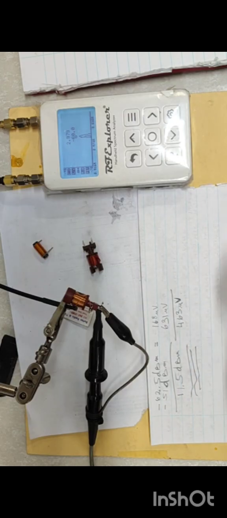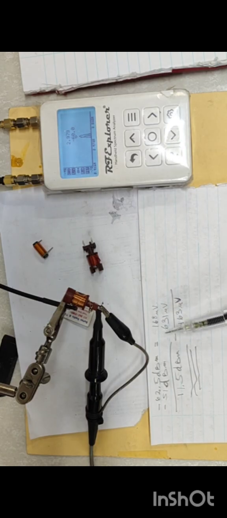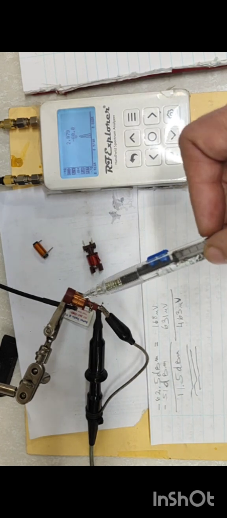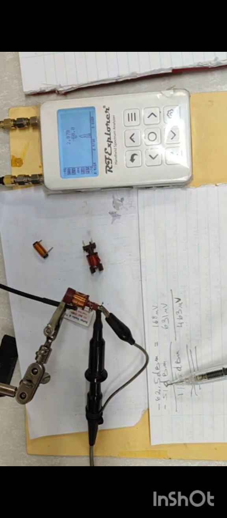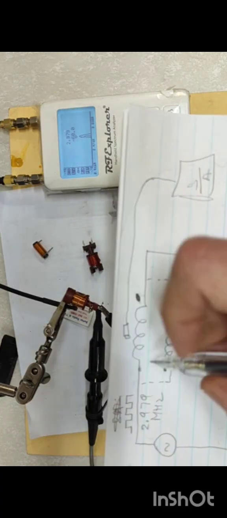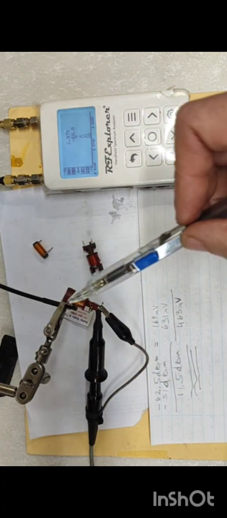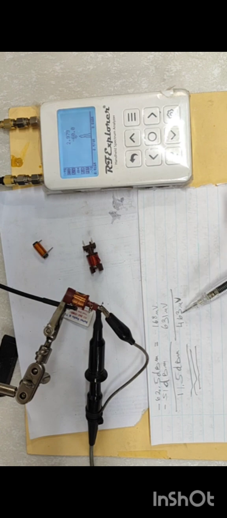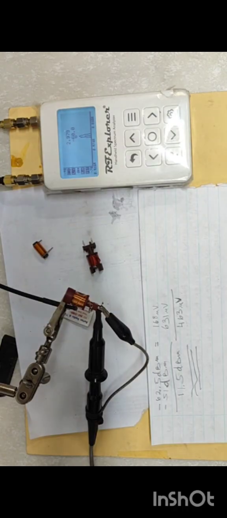So one way, minus 62 dBm means 168 microvolts actually measured by this probe that goes into the spectrum analyzer. And minus 51 dBm means 631 microvolts. And that actually gives us, depending on how the coil is connected, whether it's connected this way or with the beginning of the winding to the other side, a difference in emitted noise of something like 463 microvolts, which is a substantial amount of noise actually generated.